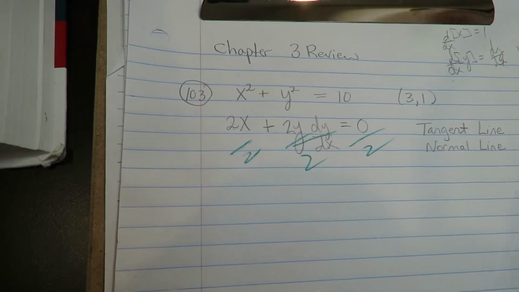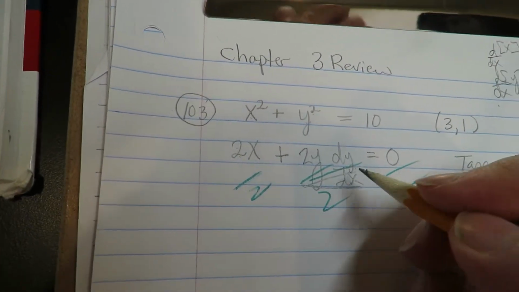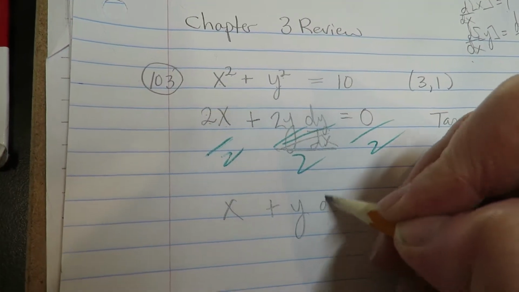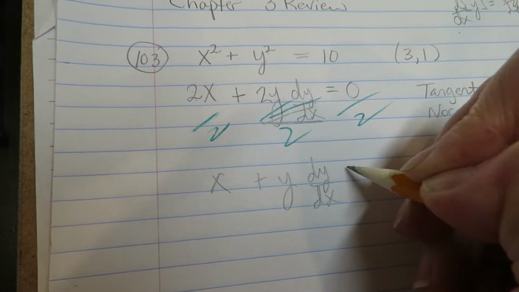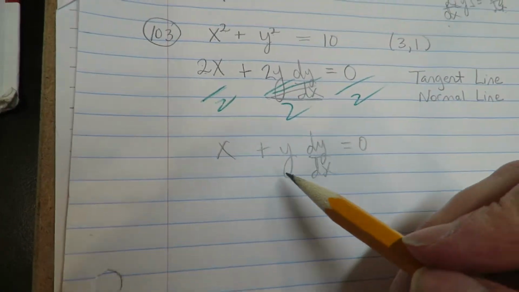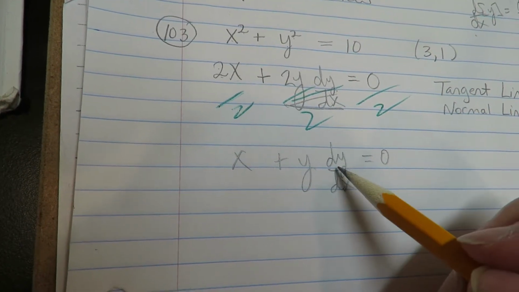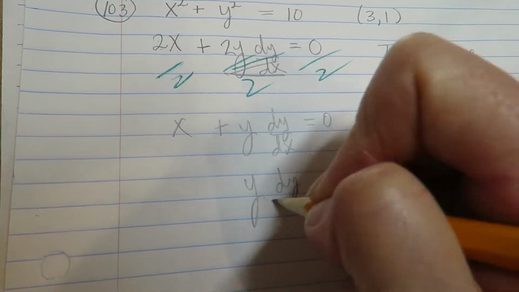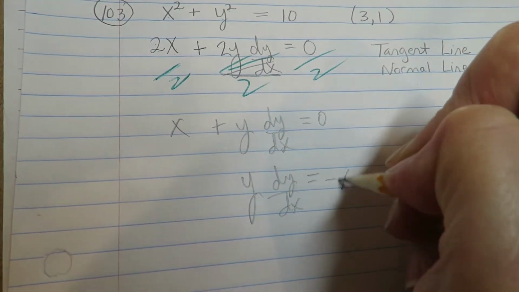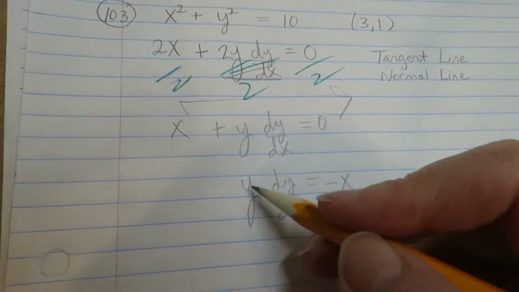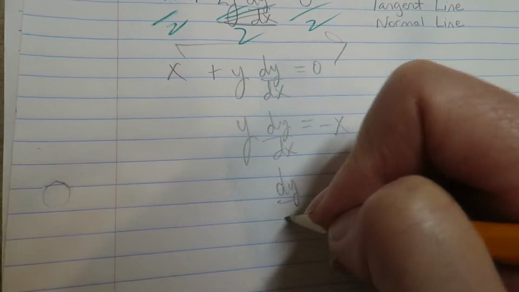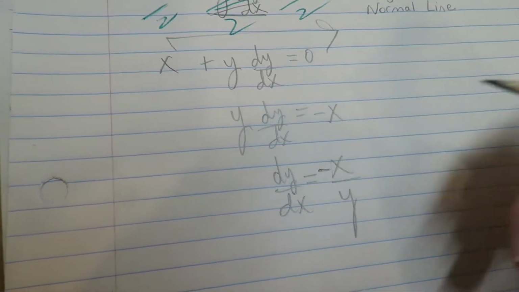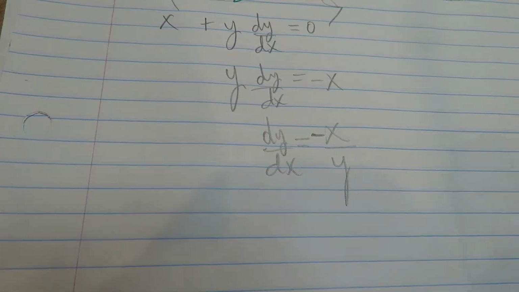Okay, so we're going to get x plus y dy/dx equals 0. And then I'm going to isolate the dy/dx. So I'm going to subtract the x to the other side. And then I'm going to divide off the y. I don't want to lose that minus sign.